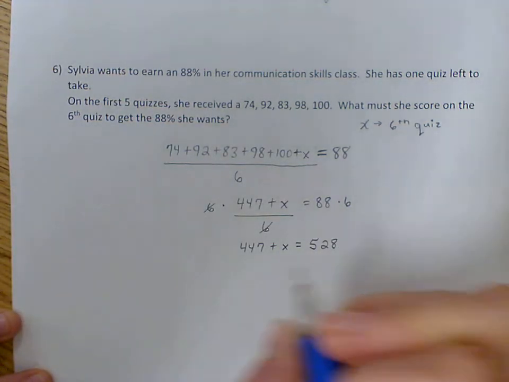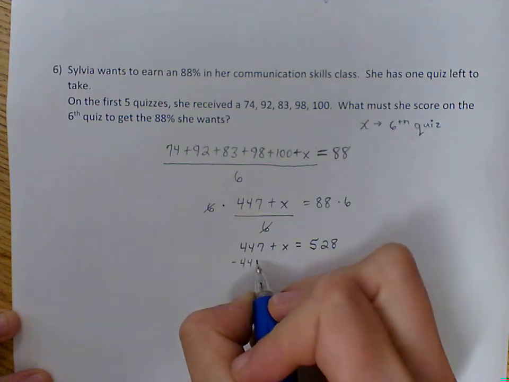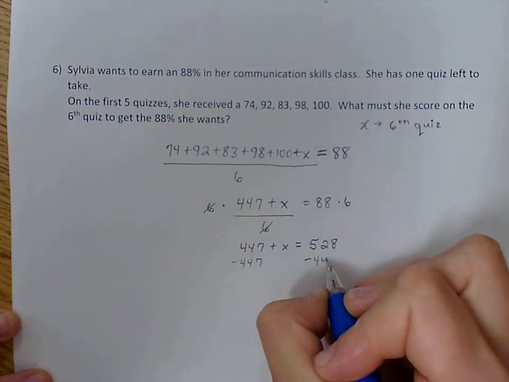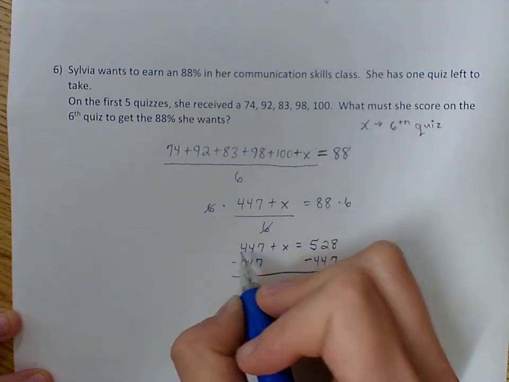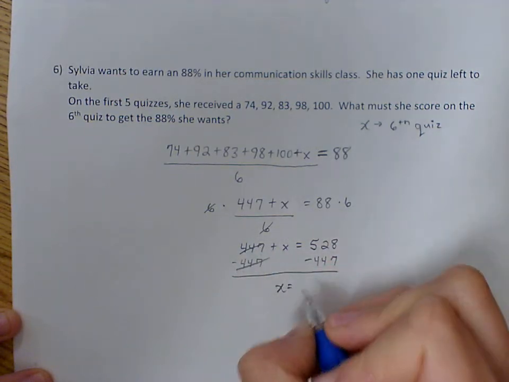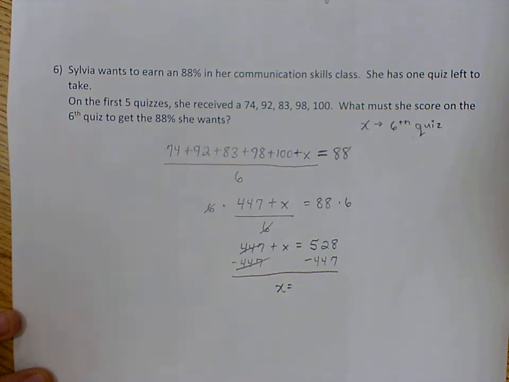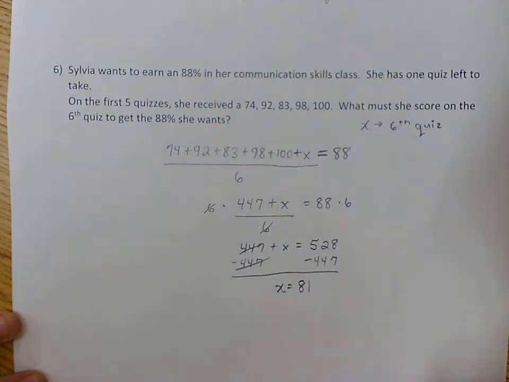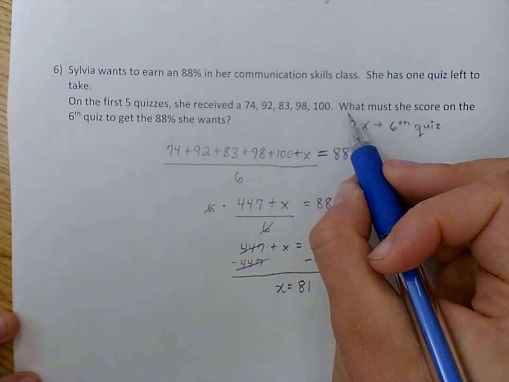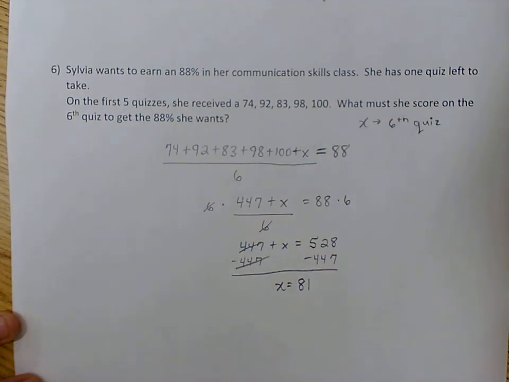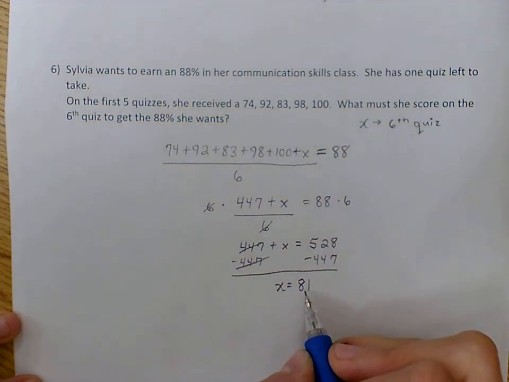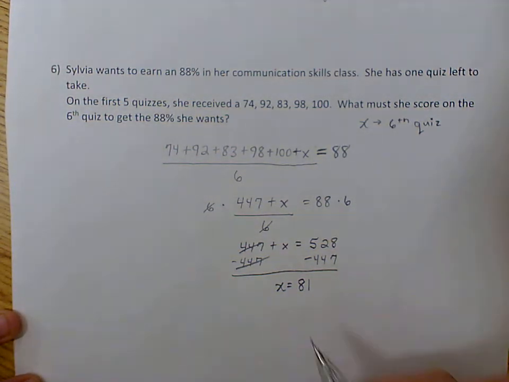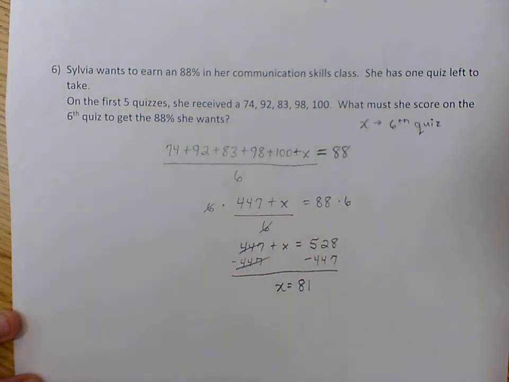From there, all I have to do is subtract the 447 from both sides, and I will know what she has to make in order to get an 88 overall for that class. When I subtract those two, I get 81. So the answer is, what must she score on the 6th quiz to get the 88% that she wants? Well, she has to make at least an 81. If she makes higher, then obviously her average would be higher.